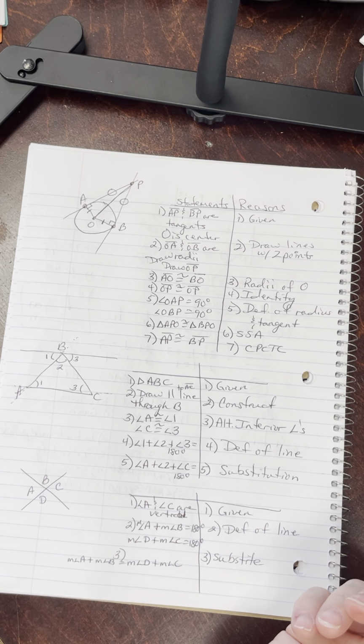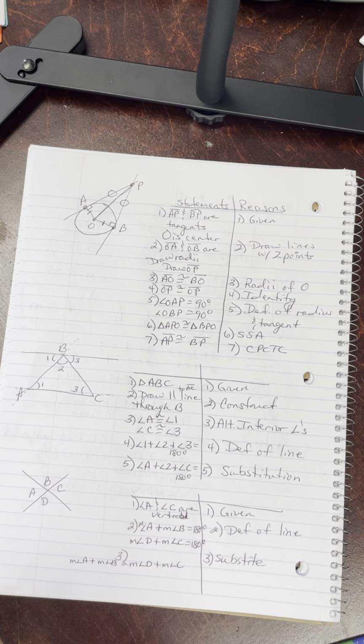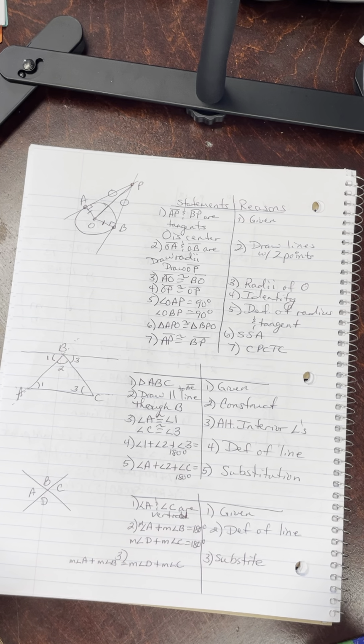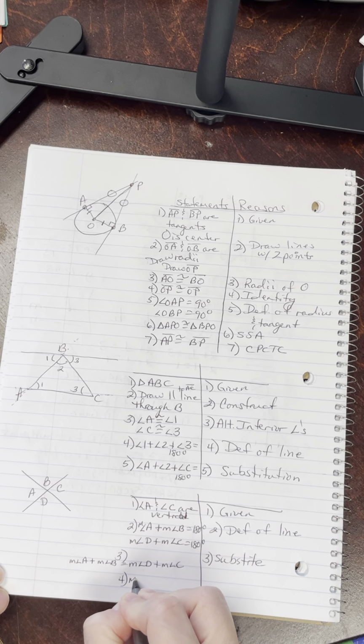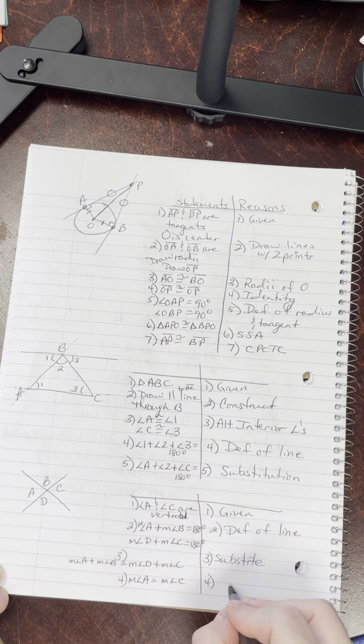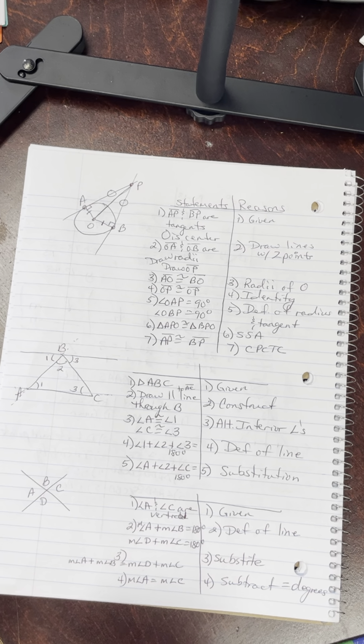I feel like they fudge just a touch here because they want you to prove that A and C are the same if they're vertical, but they use the fact that B and D are the same in order to subtract them off, which leaves you with the measure of angle A equals the measure of angle C. They said I subtracted the same thing, so I would say subtract equal degrees, anything along that line that explains what you're doing. And that is what they wanted me to prove. Or you can say Euclid's eighth postulate if you so choose.